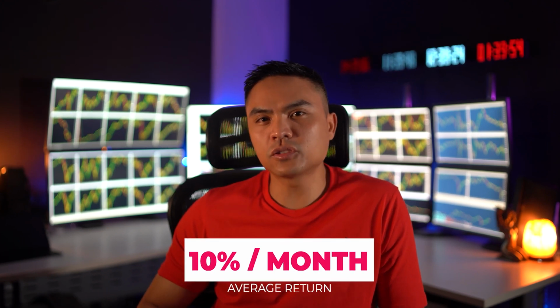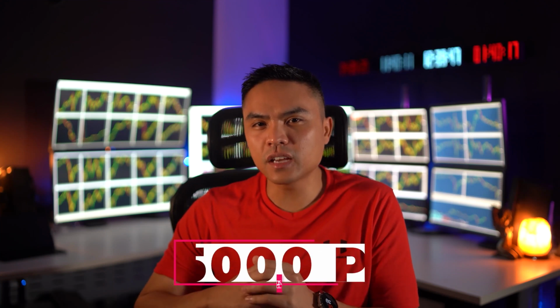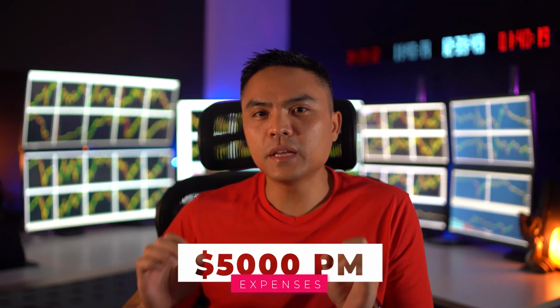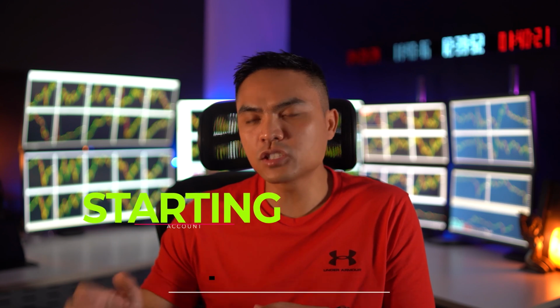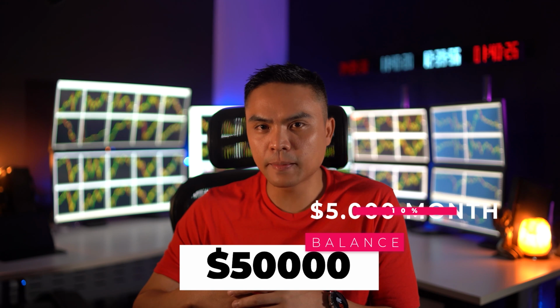So from my experience, once you learn the ropes and you become a very consistent trader, you can expect a return of roughly around 10% a month on average. So depending on what your living expenses are, that will determine your trading account size. If your living expenses are roughly around $5,000 a month, that means you need an account starting balance of $50,000 to make 10%, which is $5,000 a month.